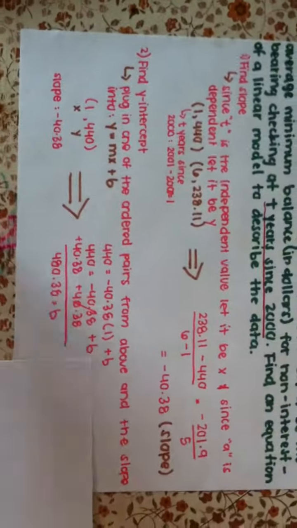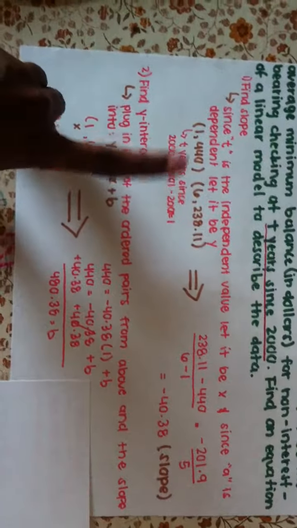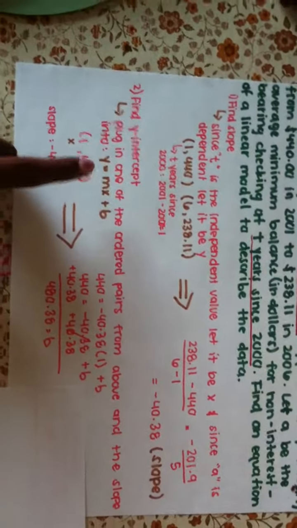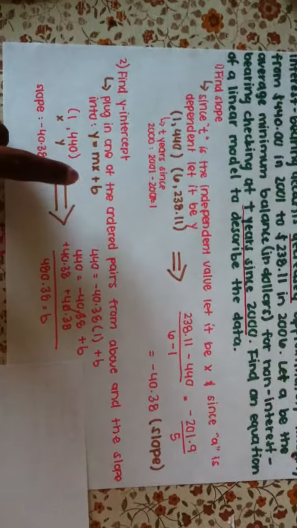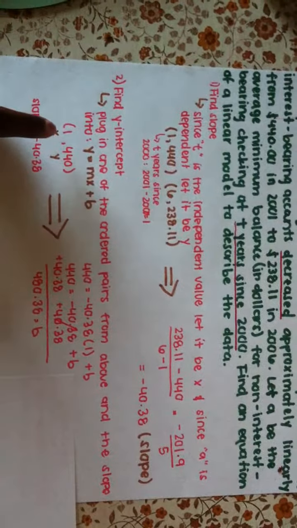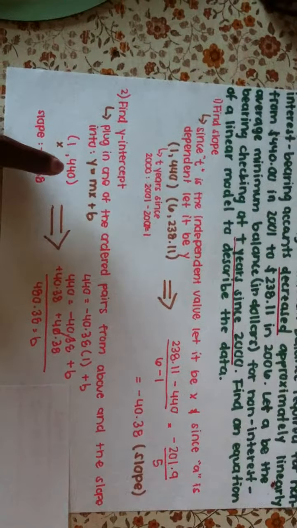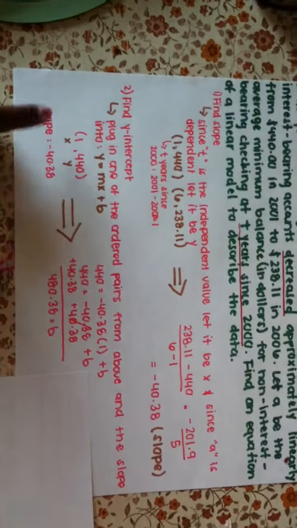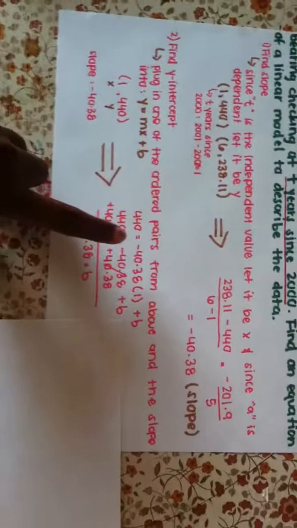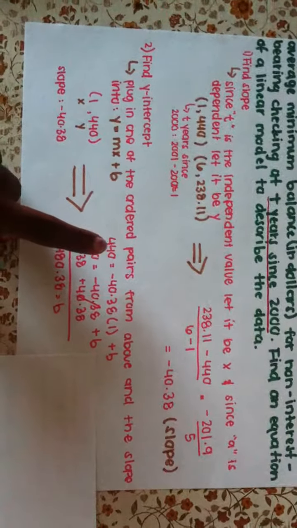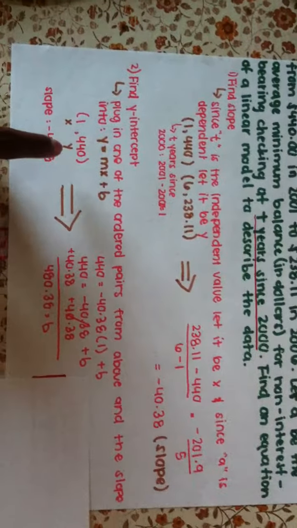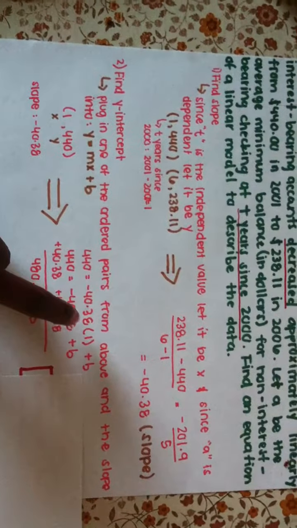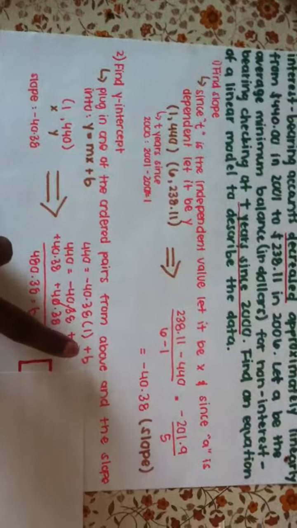To find the y-intercept, we need to take one of these points and the slope and plug them into y equals mx plus b. So I chose the ordered pair (1, 440), and then there's our slope, negative 40.38. We take that and plug it into the formula. For y, we put 440, because it's y, equals our slope, negative 40.38 times x, which is 1, plus b.